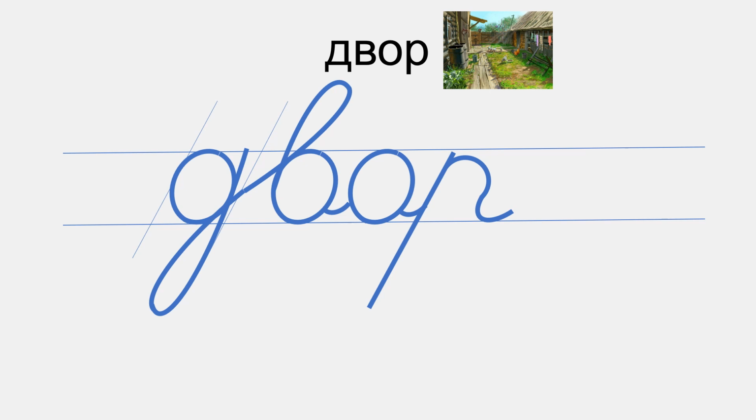Click on pause, spend your time and write this word at least 10-15 times. Try to keep writing very smoothly, but increase your speed. This is important, and try to write it in one move. Dvor. Very important is the connection between D and V, and keep all your letters except loops between two horizontal lines, and always keep this angle. Try to increase your speed. After practicing, go back to my video. We have one more word to practice with.